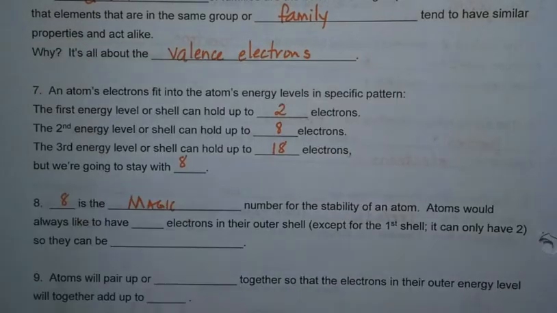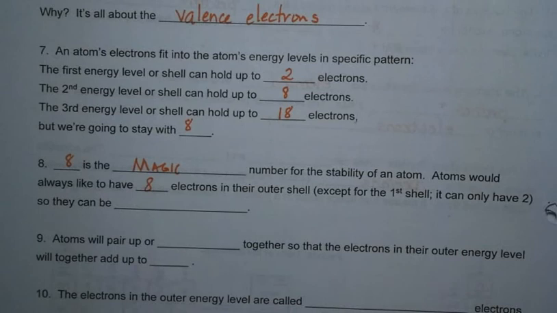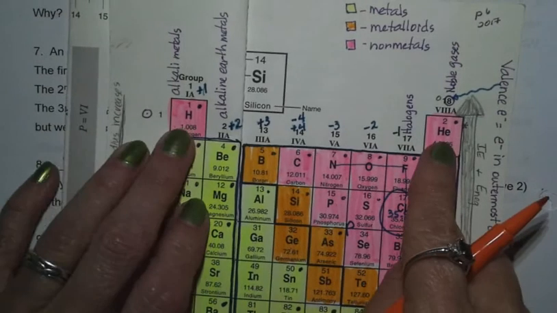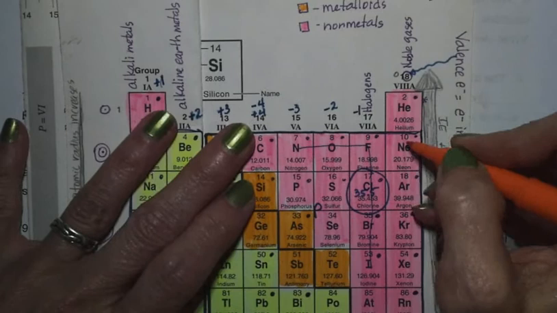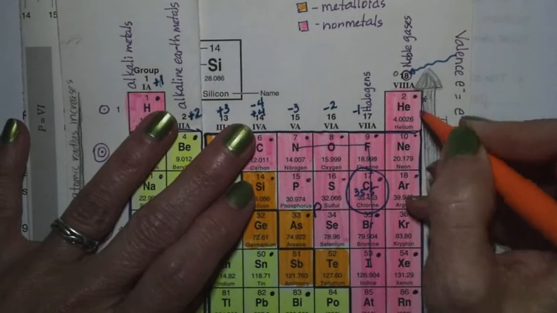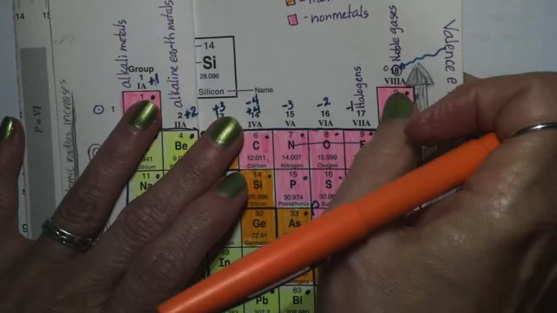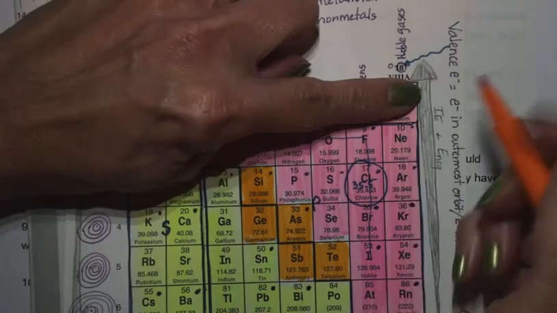Atoms would always like to have 8 electrons in their outer shell, except for the first period or the first energy level, because it's so tiny it can only hold 2. It's stable with 2 electrons. You guys might remember you talked about the noble gases over here. They don't react at all. They're all stable already. And they're stable with, this one has 2 valence electrons because it's so tiny it can't even hold 8. All the others, even the big ones, are stable with only 8 electrons in their valence electron shell.